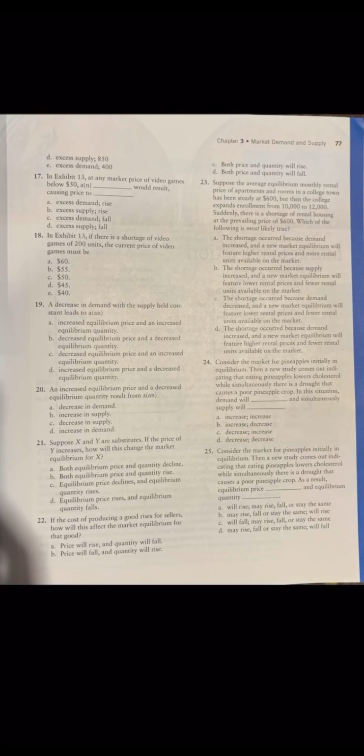C. Decrease in supply, or D. Increase in demand. 21. Suppose X and Y are substitutes. If the price of Y increases, how will the market equilibrium for X change? A. Both equilibrium price and quantity decline. B. Both equilibrium price and quantity rise. C. Equilibrium price decreases and equilibrium quantity rises. D. Equilibrium price rises and equilibrium quantity falls.